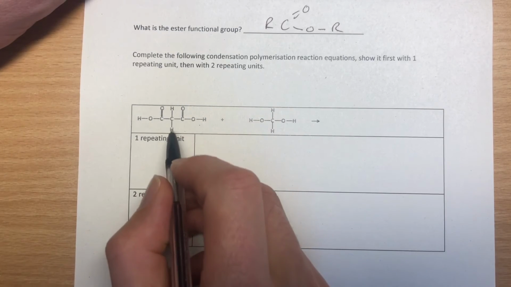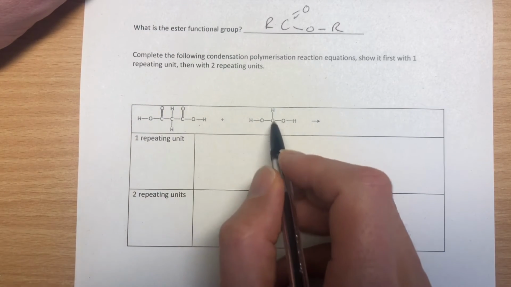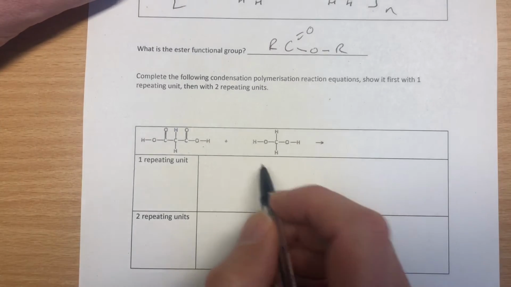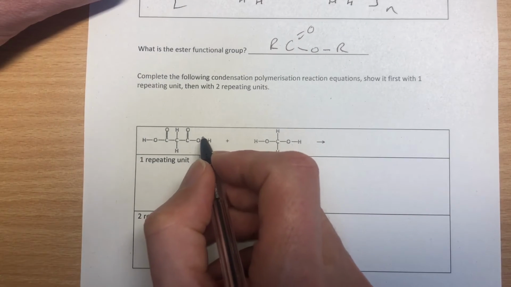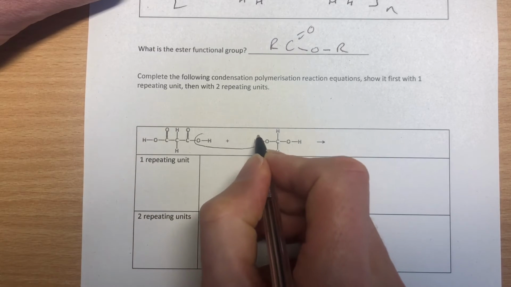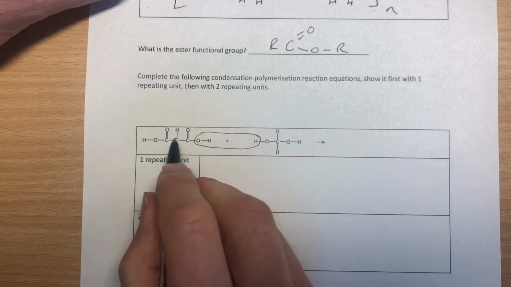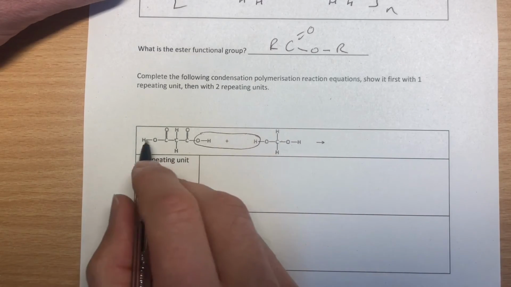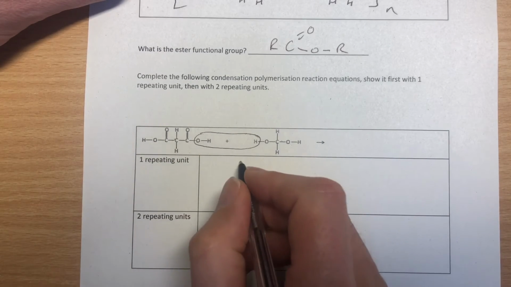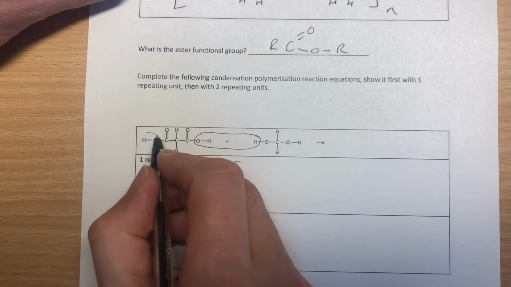We've got this one here. 3 carbons now, with the 2 carboxylic acid groups and just the 1 carbon in the alcohol group. Remember what we said: we take the oxygen and the hydrogen from the carboxylic acid and the hydrogen from the alcohol, that's the water. So we just need to draw that, so join into that, 1 repeating unit. It's a repeating unit, so let's have a bracket going through that. So we're going to take the oxygen and hydrogen off this end as well.